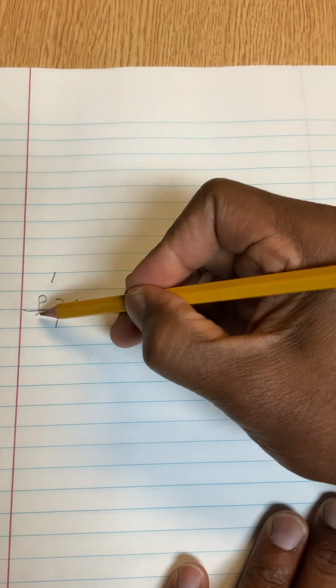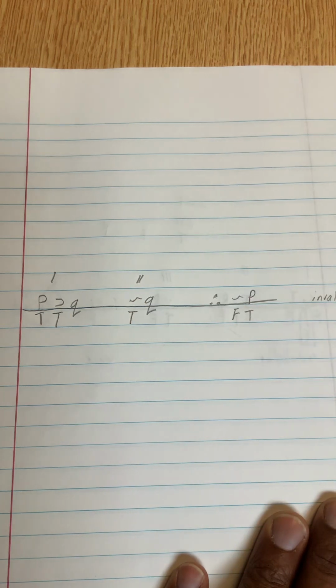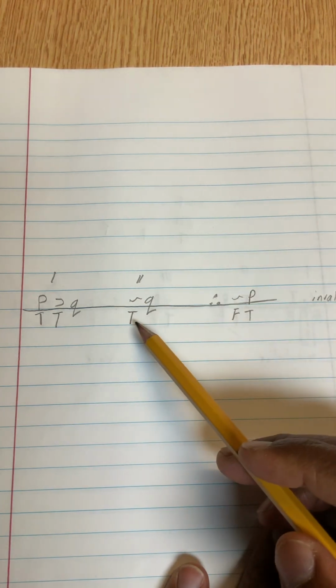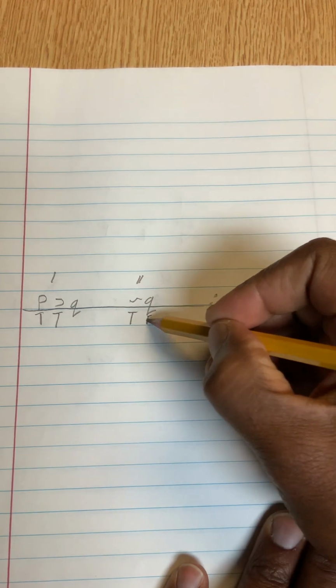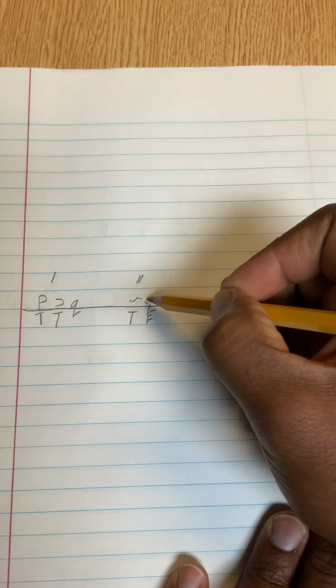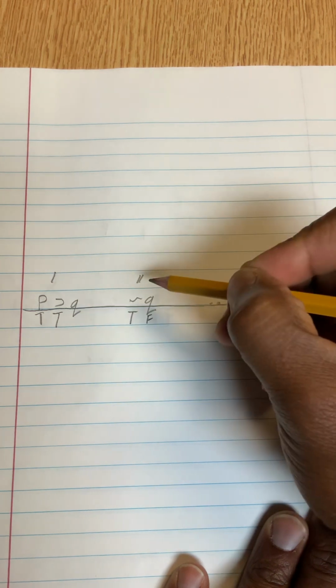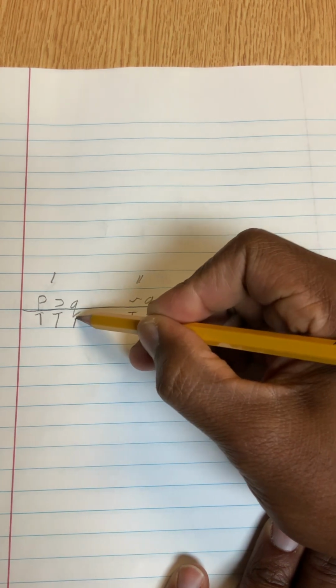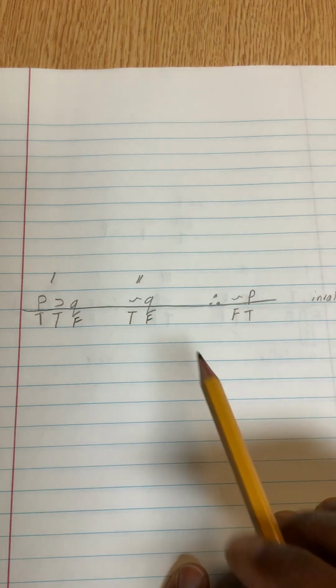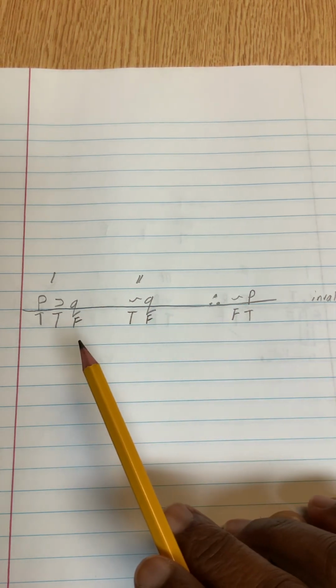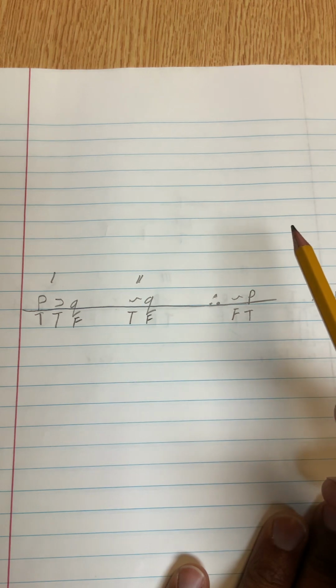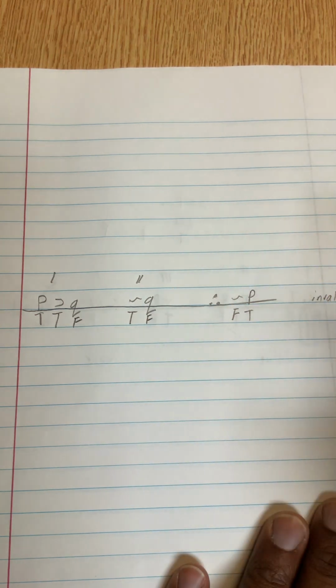So I'm going to label that as true as well. I know that negation Q is T. So the opposite of that would be false. Any more Q's? Right there. I'm going to label that as false. I'm done filling that in. Now I must look and see if there's a contradiction or not a contradiction.